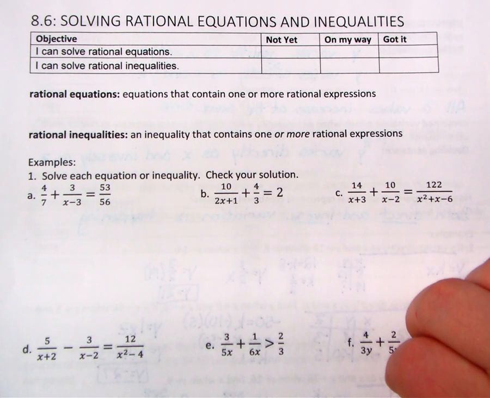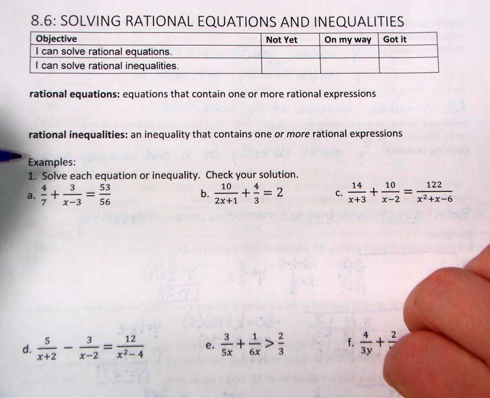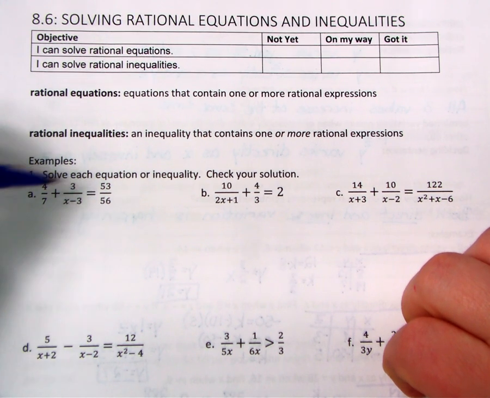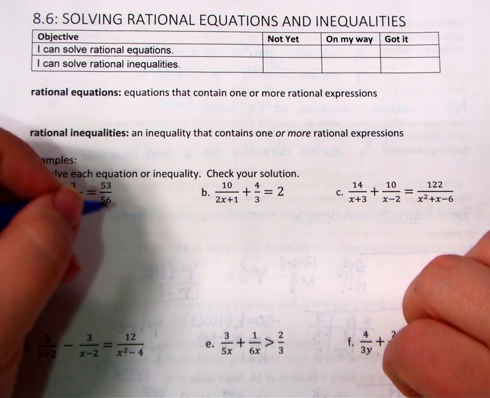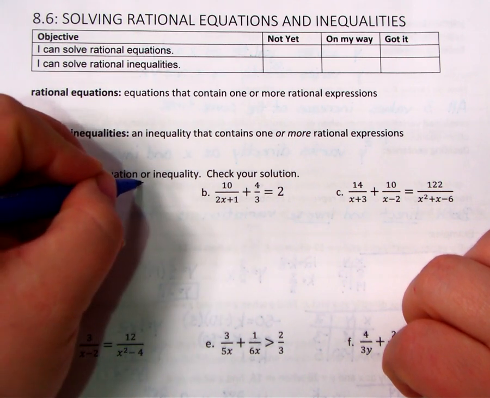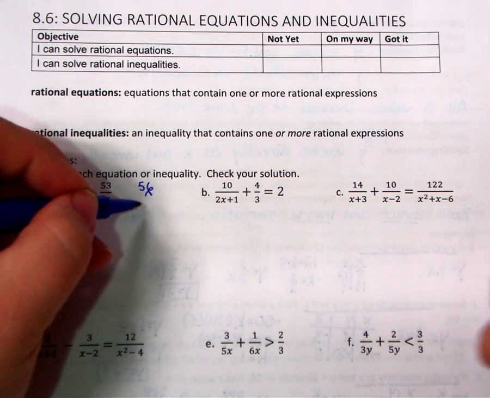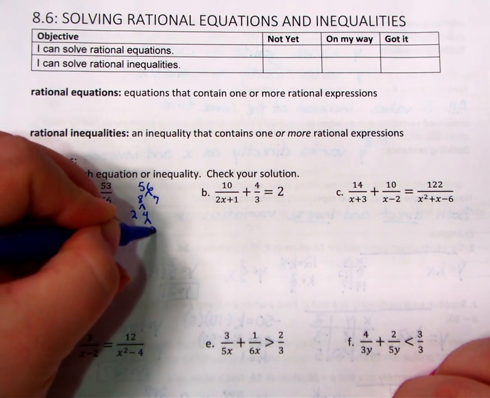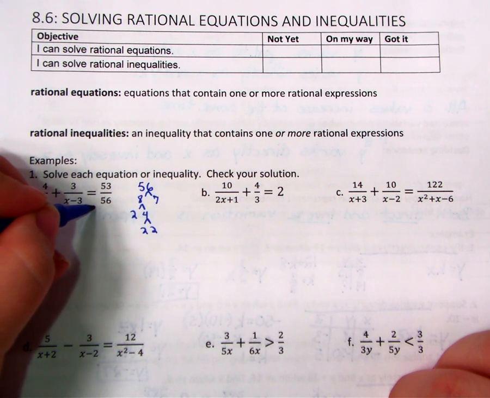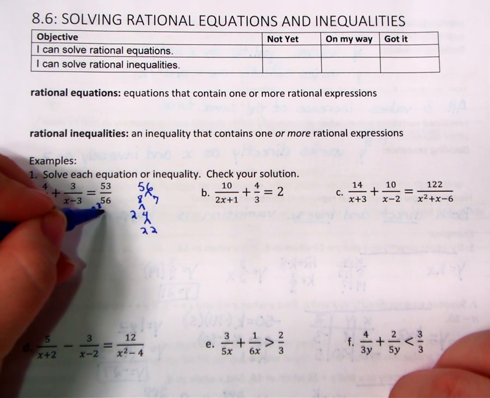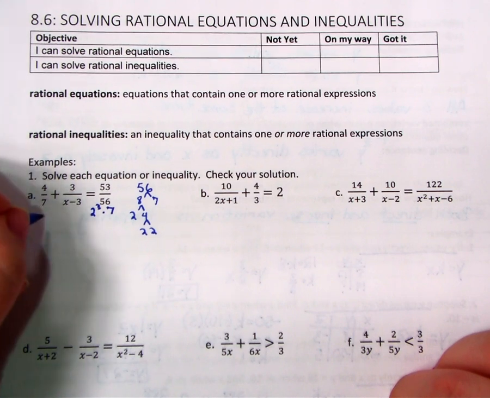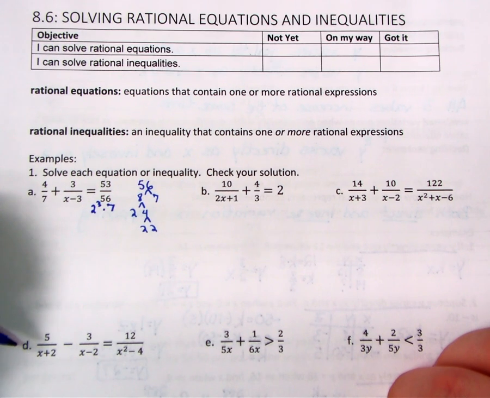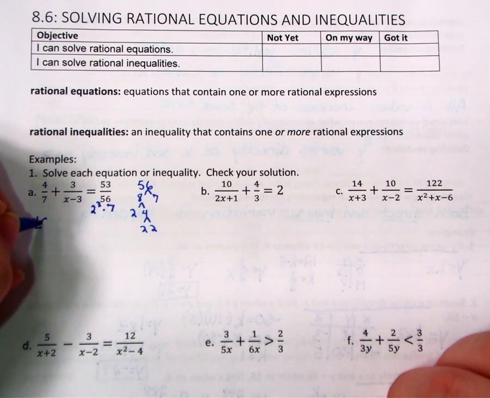Remember, with 7 and 56, we need to use factor trees or some other method to find the smallest number that both of those can go into. So if you use factor trees, 56 would be 8 and 7, 2 and 4, 2 and 2. So 56 is representative of 2 times 2 times 2 times 7. And then, of course, 7 is as far as it can go, and x minus 3 is as far as it can go.